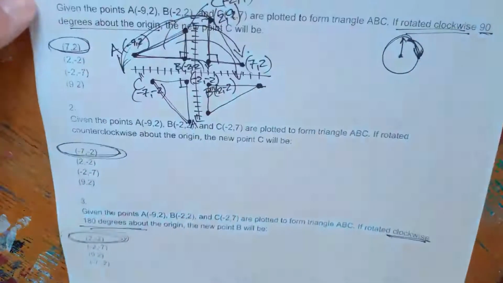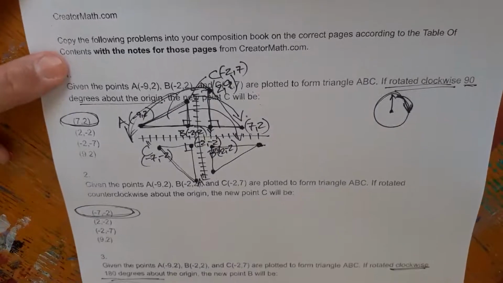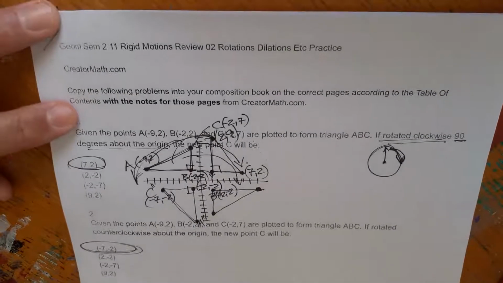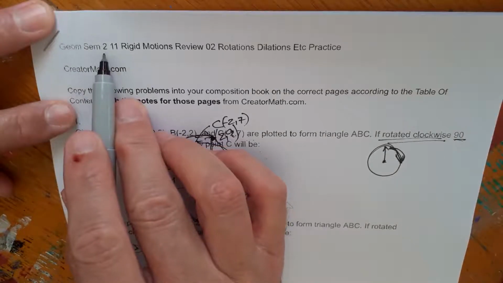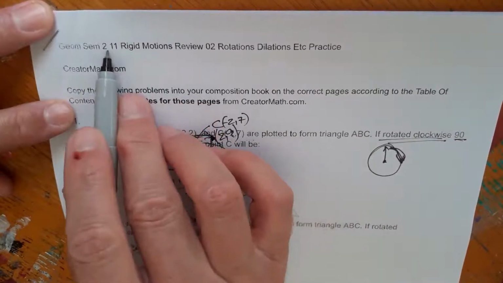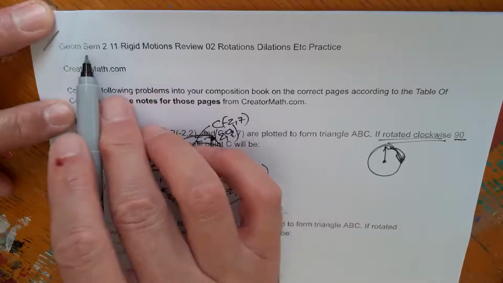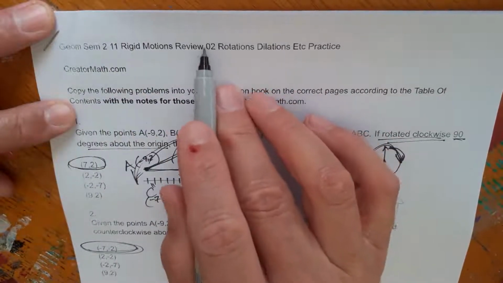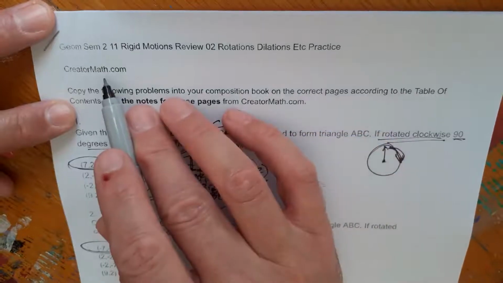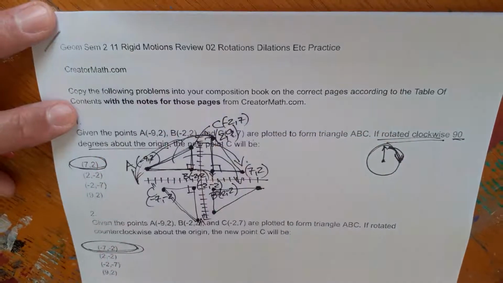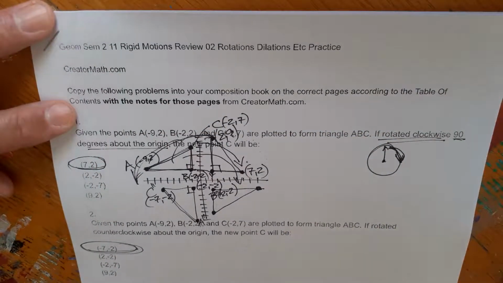So this is a review lesson, not too long, but make sure you're lining up with the proper lesson that it is. It's Geometry, Semester 2. It is a rigid motions review, unit number 11 for the second semester, and it is lesson number 2, rotations, dilations, etc. practice. And it is on creatormath.com under the Geometry tab. So I hope that helps.